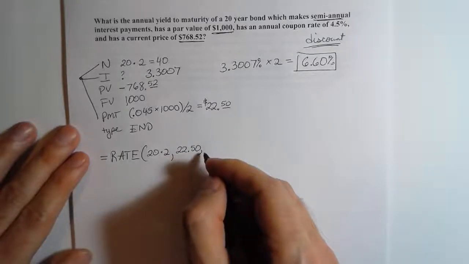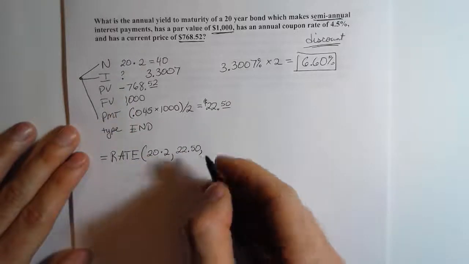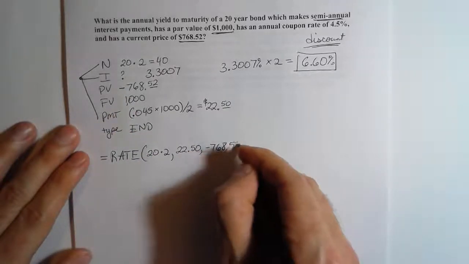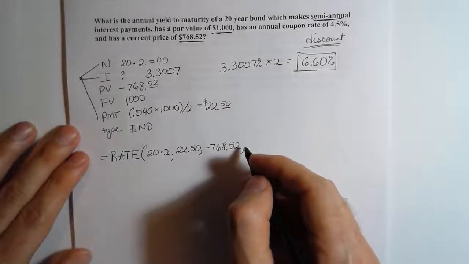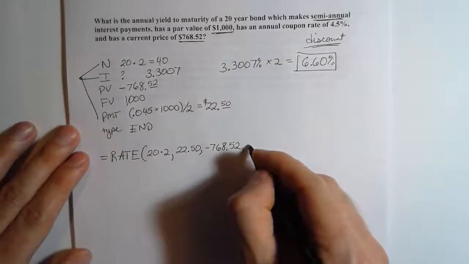Then it asks for the present value, which we will put in as a negative $768.52. Then it has an optional value for future value, which we will need to use because we do have a future value, and that's 1,000.